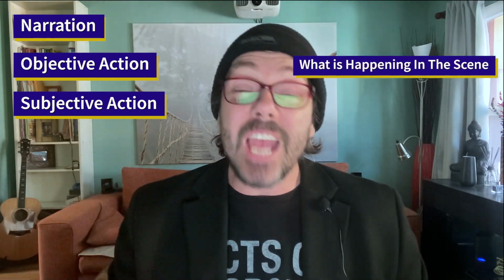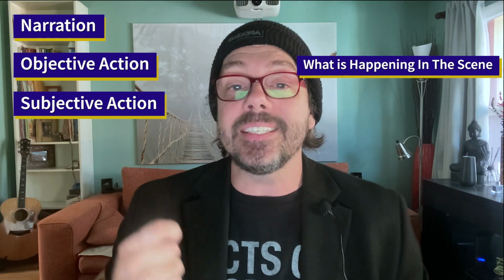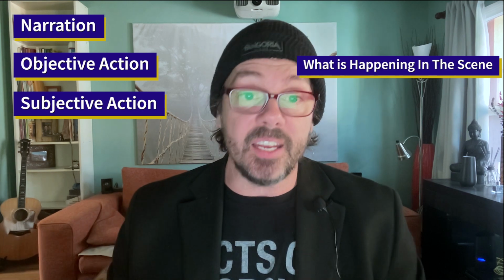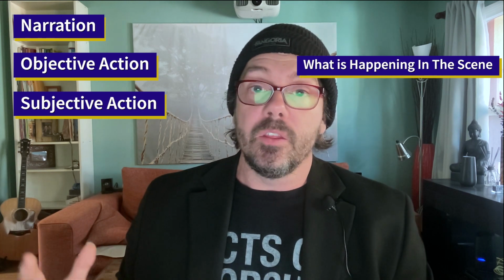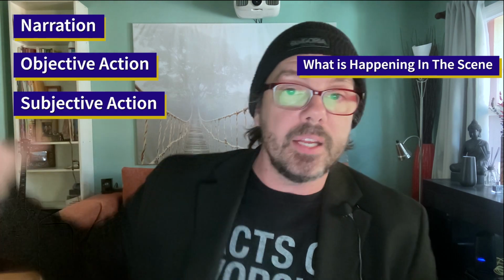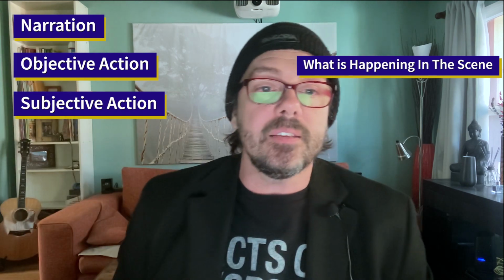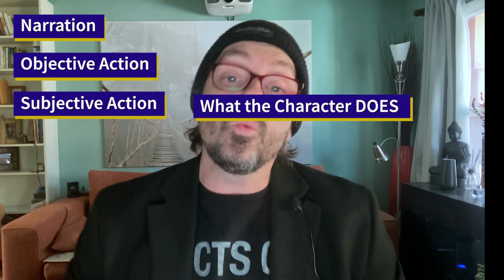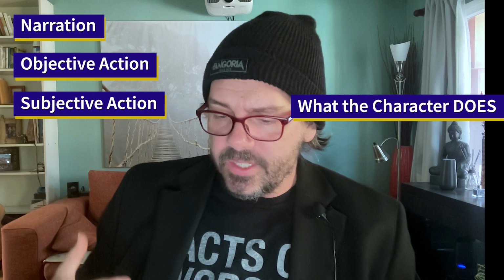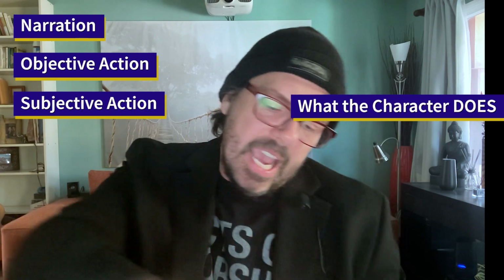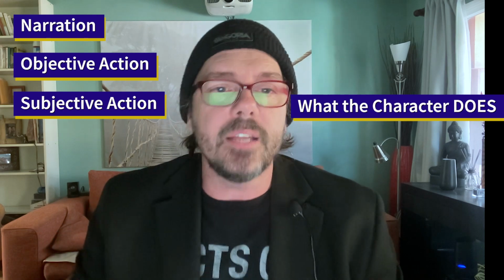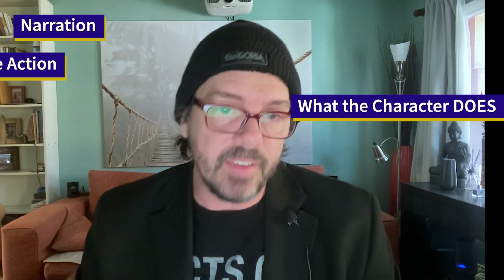Then there's the objective action, right? Now this is the action that's taking place in the scene, like what is happening in the scene. So, for example, the boulder smashes through its encasement and chases Indiana Jones, right? So there's the action, right? That's what's happening in the scene. And then the subjective action is what your character does in the scene. Right? So as the boulder careens towards Indy, he jumps and catches on a branch, slowly pulling himself to safety, right? So that's what he's doing, the subjective action.